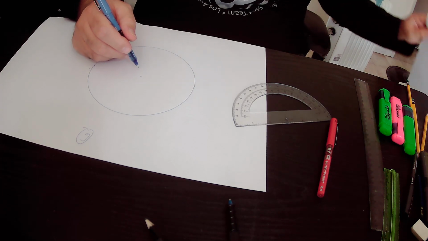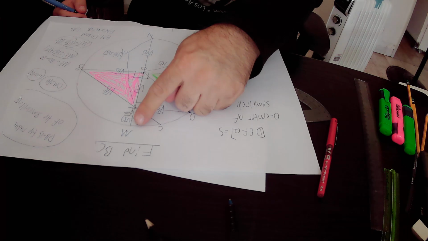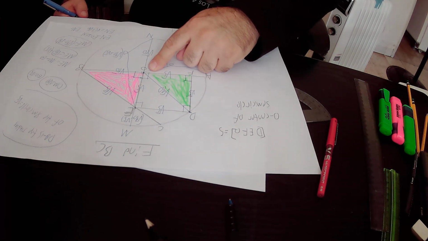According to the original drawing, we can see that chord MN passes through the center of the circle, that is to say from point O.